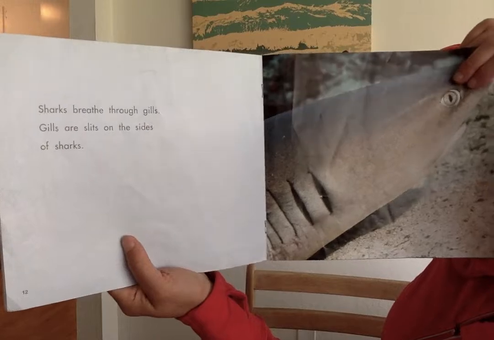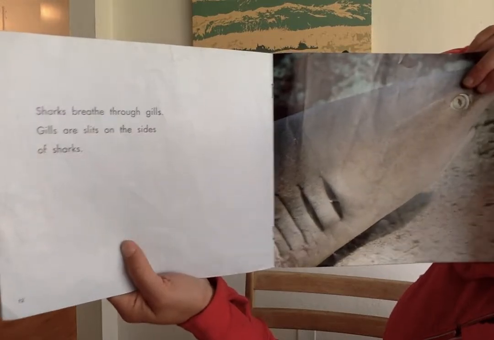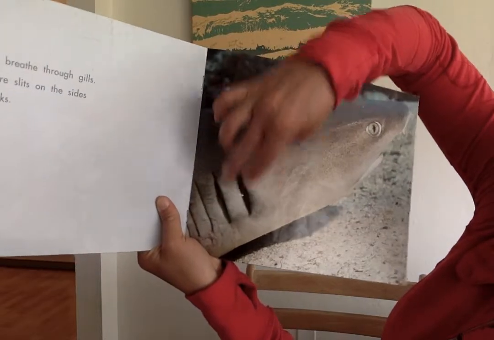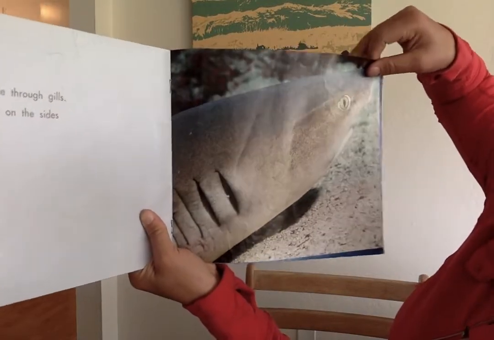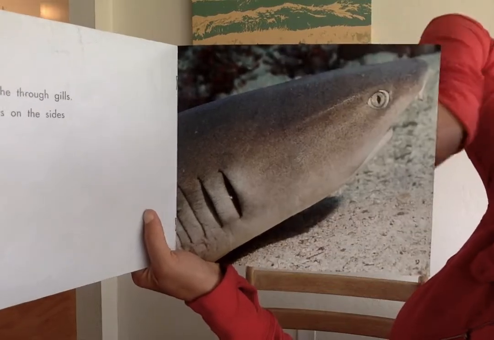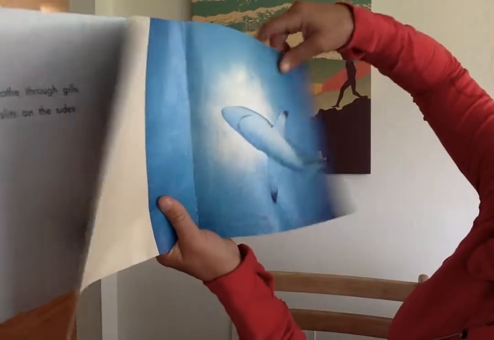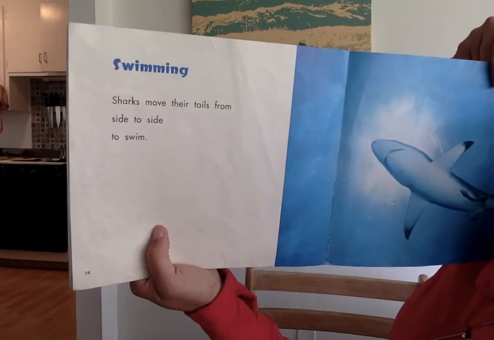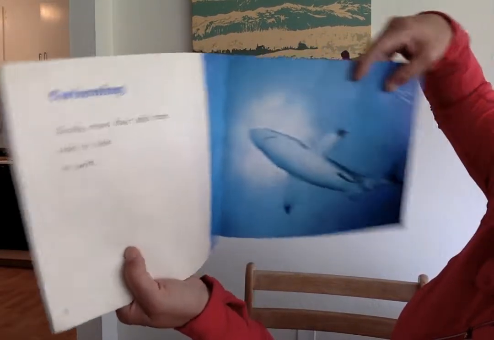Sharks breathe through gills. Gills are these slits on the sides of sharks. Well, that's definitely important because that's a big difference than humans. They can breathe underwater. Swimming. Sharks move their tails from side to side to swim.